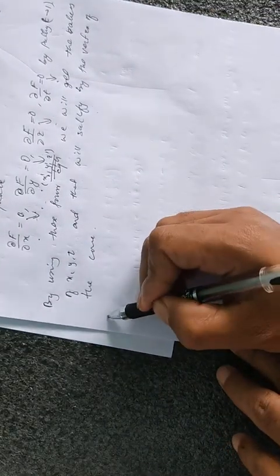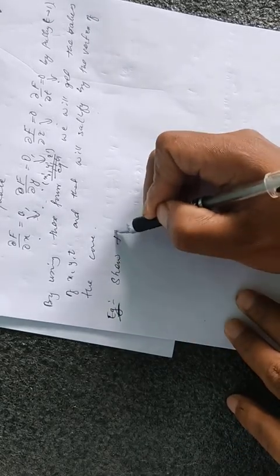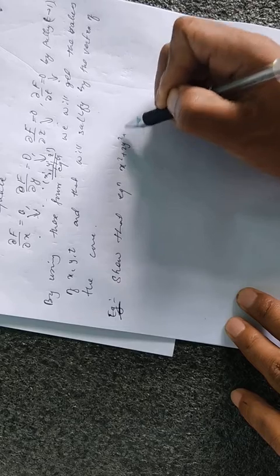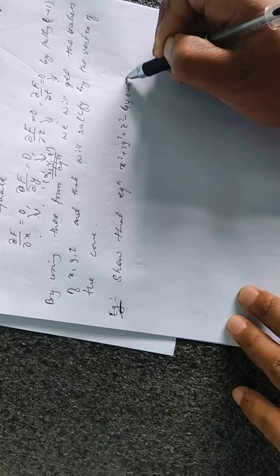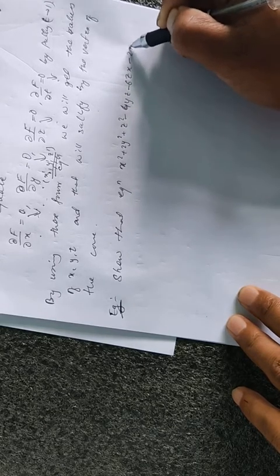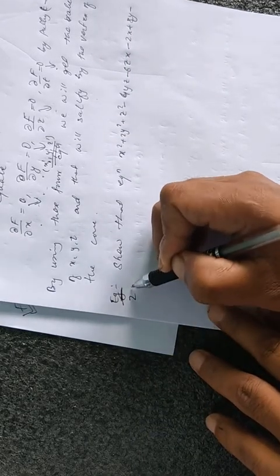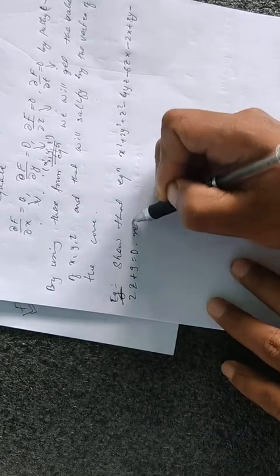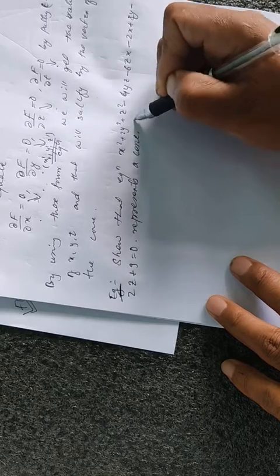Okay, now let's see the example. Show that the equation x square plus 2y square plus z square minus 4yz minus 6zx minus 2x plus 8y minus 2z plus 9 equal to 0 represents a cone.